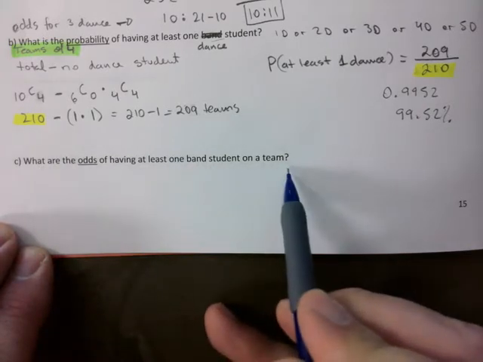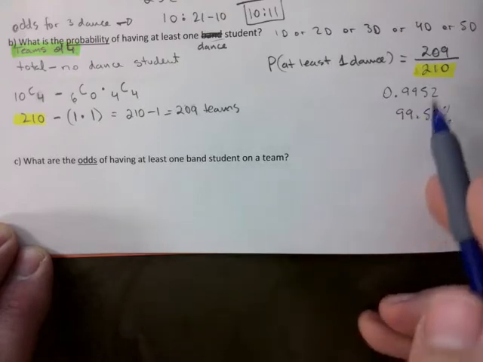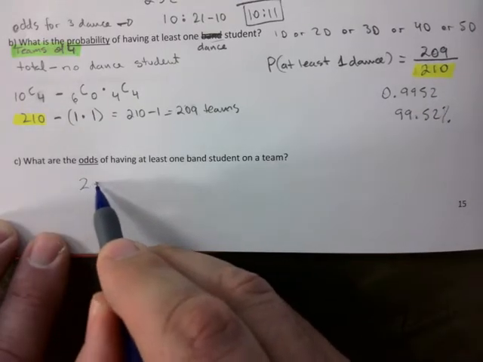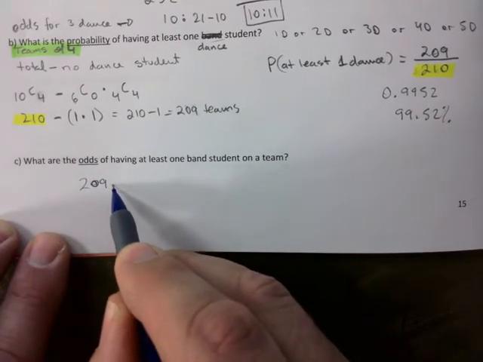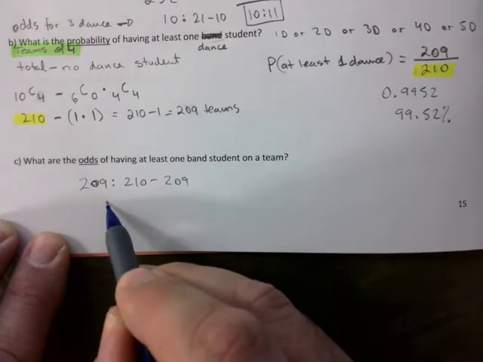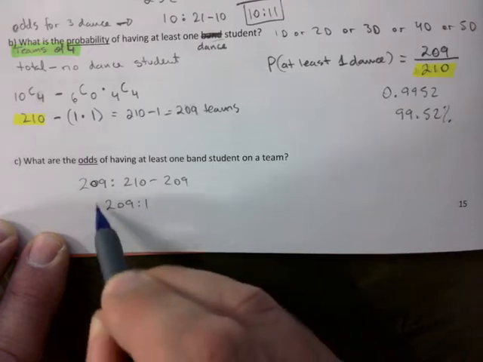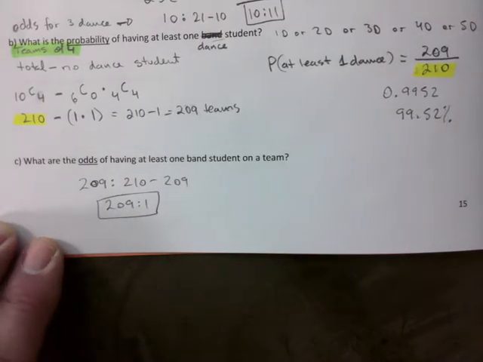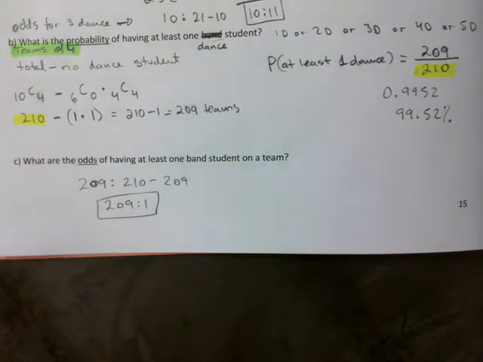What are the odds of having at least one dance student on the team? So we would just take that, right? 209, 210 minus 209, right? That's 209 to 1. The odds are pretty good.